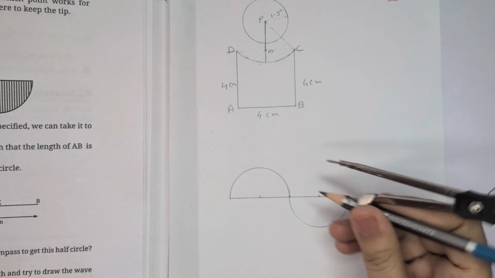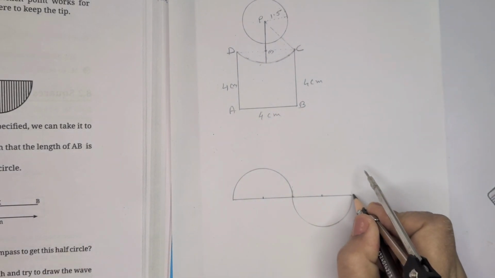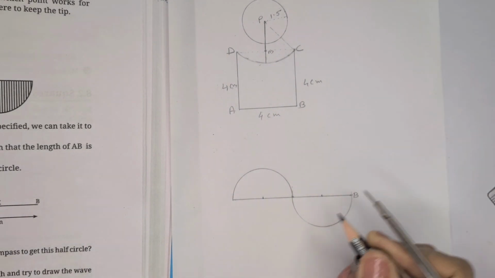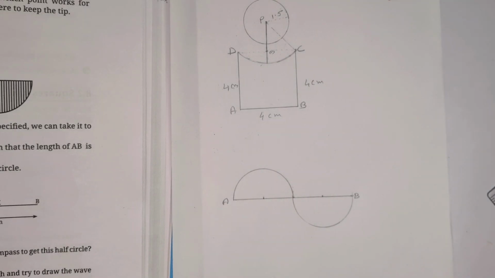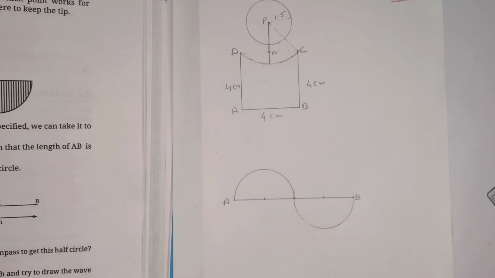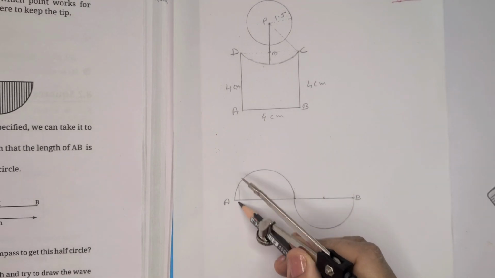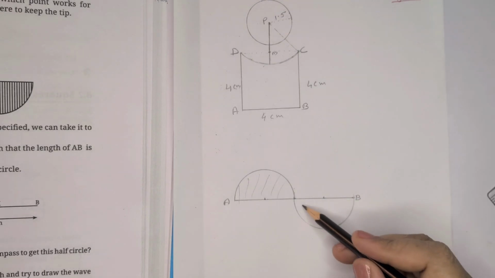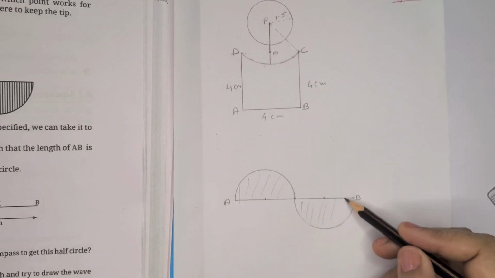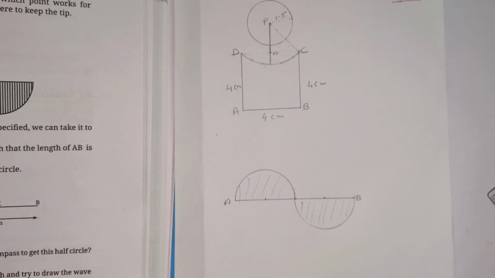Now we can mark that here if you want any name. You are getting 2 semicircles. Then we can give the shade same as that. This is the wavy wave.